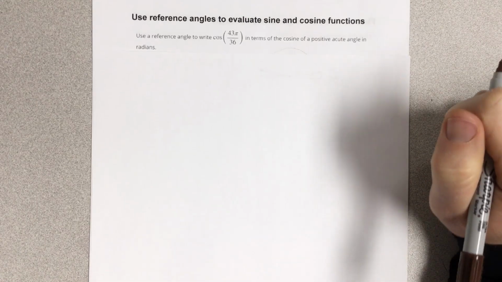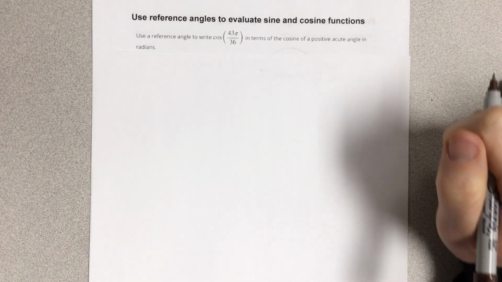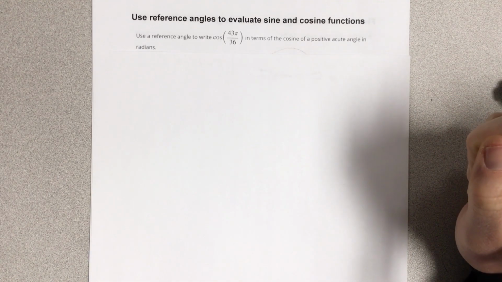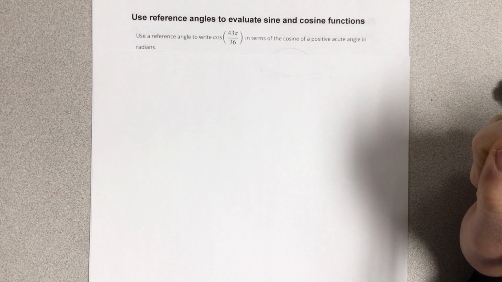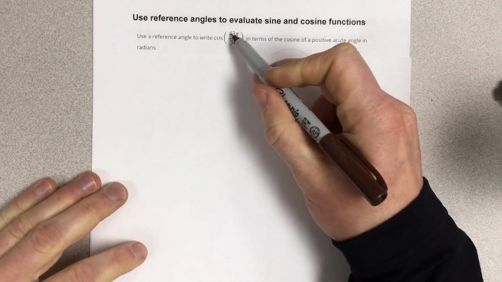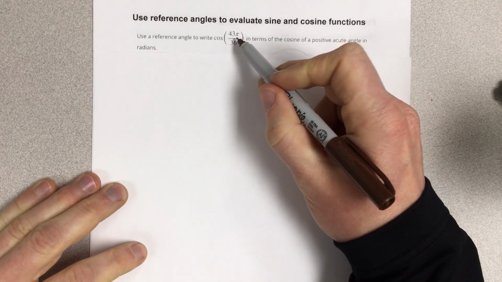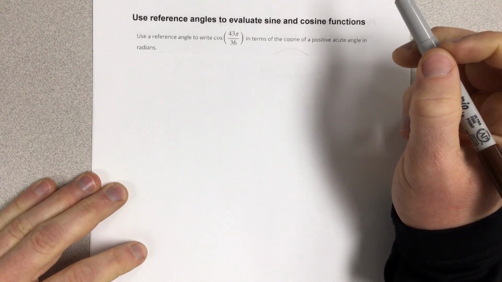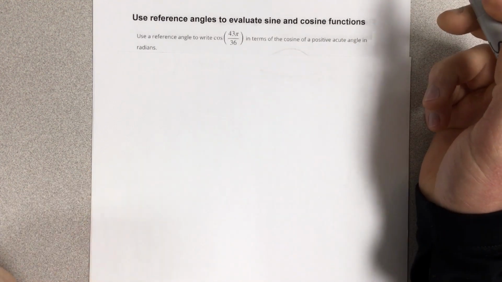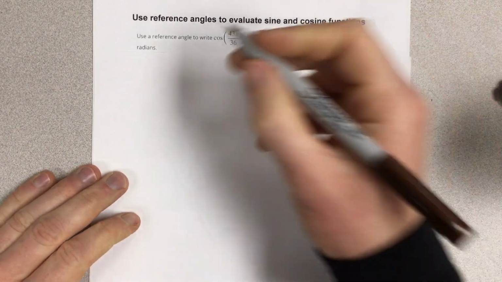In this video, we're going to use reference angles to evaluate sine and cosine functions. It says use a reference angle to write cosine 43 pi over 36 in terms of the cosine of a positive acute angle in radians. So they basically want us to find the reference angle for 43 pi over 36 and use that along with cosine to find an equivalent expression.